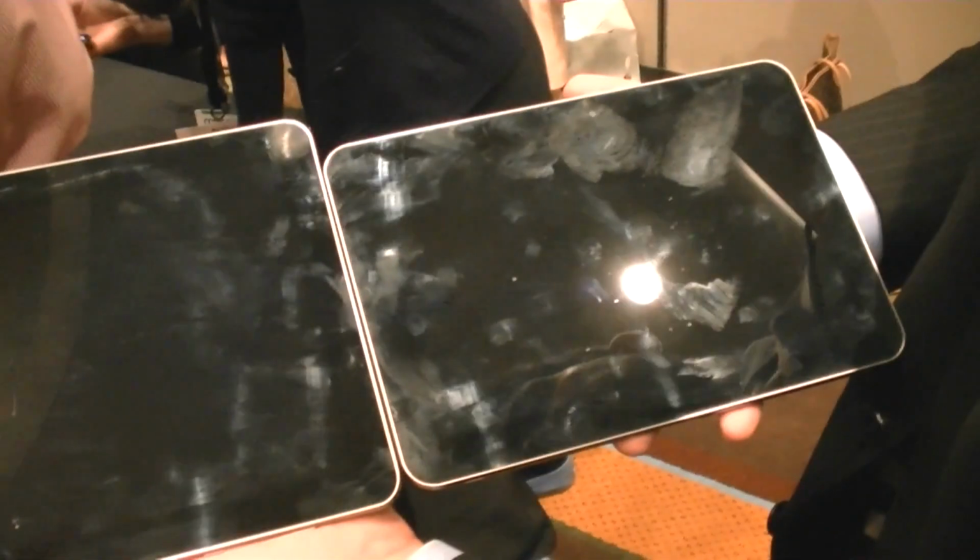I'm Chung Win with Notebooks.com, and here we're at CTIA with Samsung, and we're going to take a look at the new Galaxy tabs that were announced today. So these are the two tabs that we announced today, the 10.1 inch and the 8.9 inch Galaxy tabs. Just trying to give you a feel for the size difference between these two. And I want to give you a feel for how just crazy thin these are.